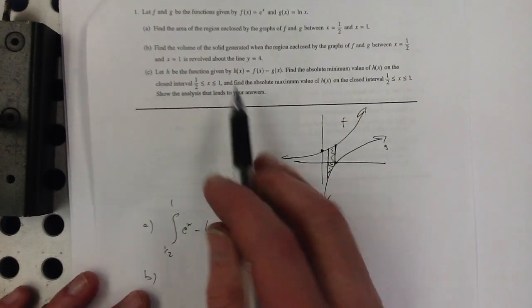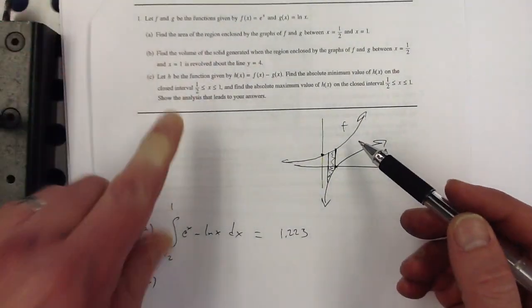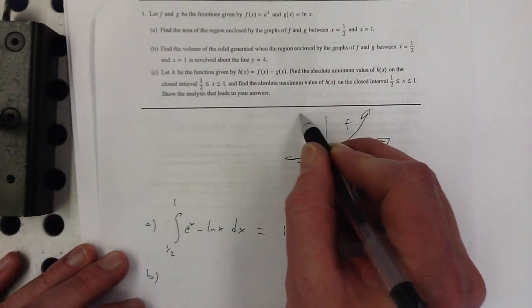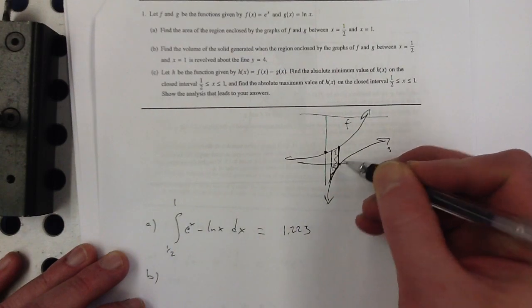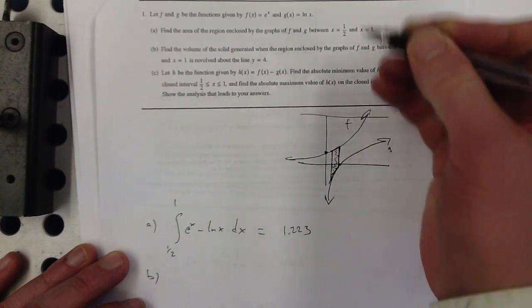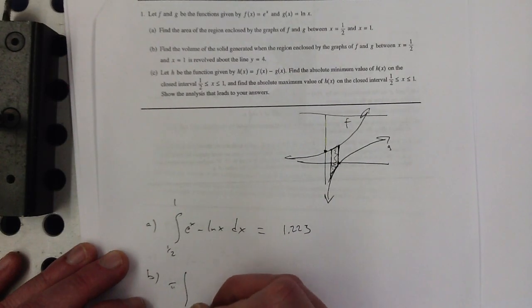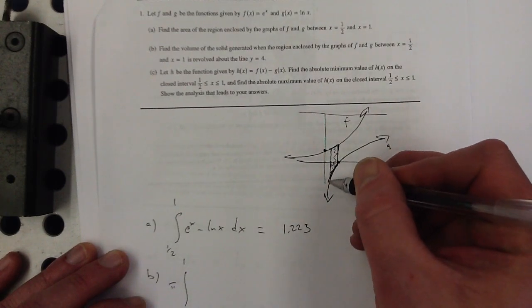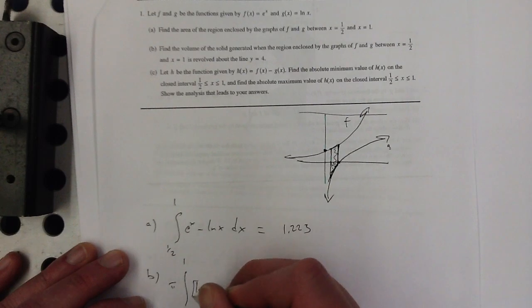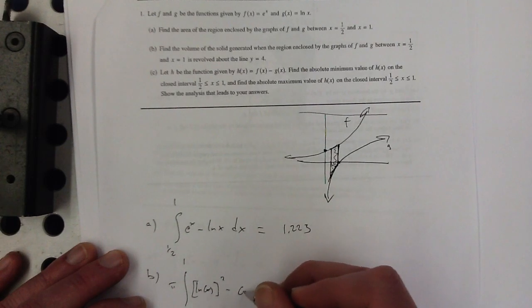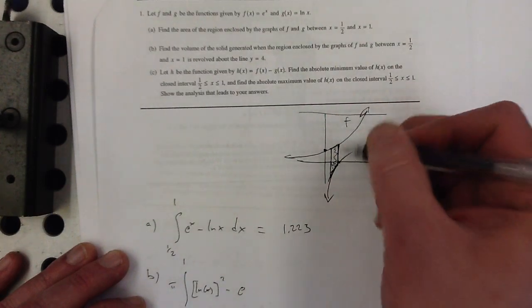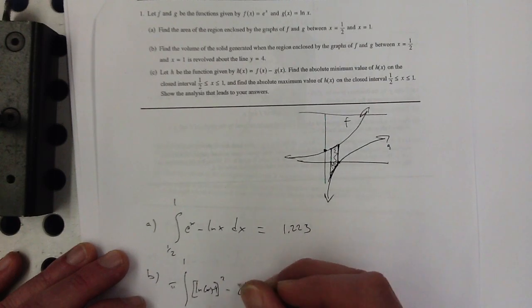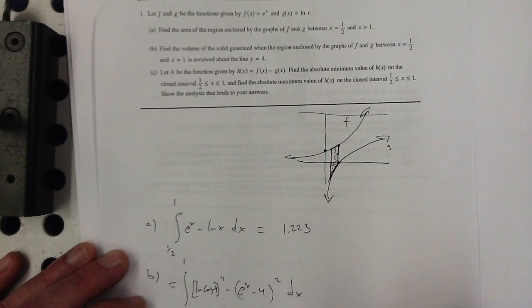Alright, part B. Find the volume of the solid generated when that region is rotated around the line y equals 4. So y equals 4 is up here. That means this will be the outside one, this will be the inside one. We're rotating around like that. So that's pi times the integral from 1/2 to 1 of the outside function, the one that is further away. It's e to the x minus 4, since we're rotating around y equals 4, that's got to have a minus 4 in there, squared, minus natural log of x minus 4, squared, dx.